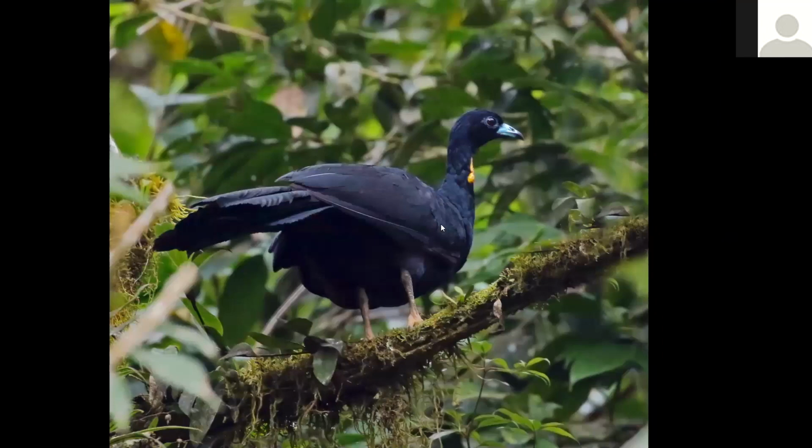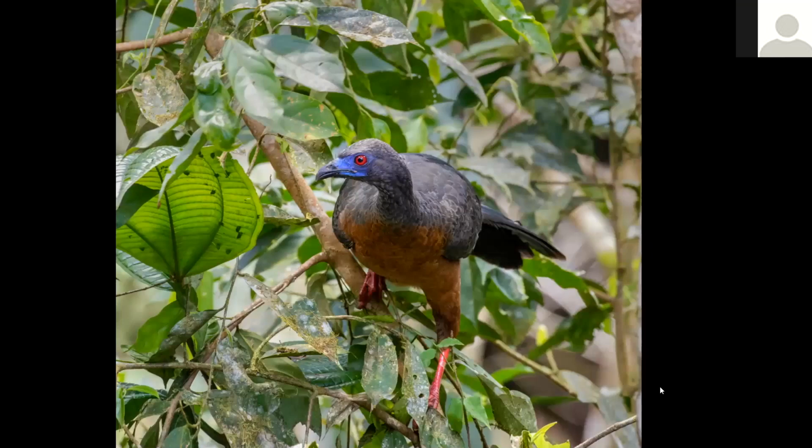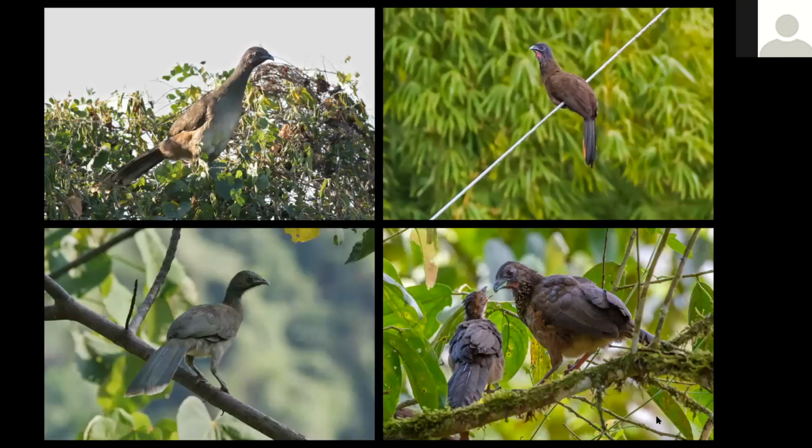This is a black one, and it has this dewlap or wattle. This used to be relatively rare to see, but now more and more people are seeing it with cameras. It used to be sort of a mythical bird, but a lot of people are getting pictures, and I was happy to get one of these. This is a sickle-winged guan. This is a different genus. And then there are chachalacas. These are different species over the geographical range, starting with the plain chachalaca in Mexico.